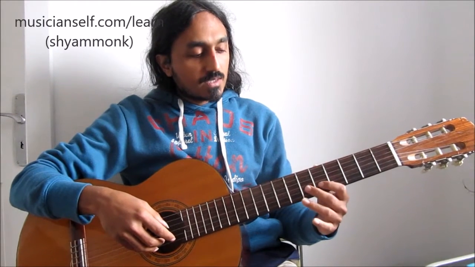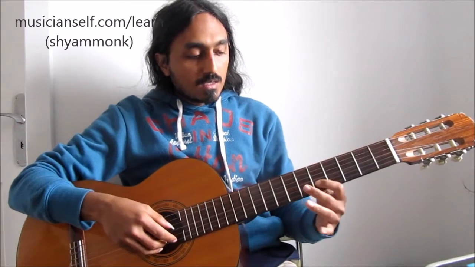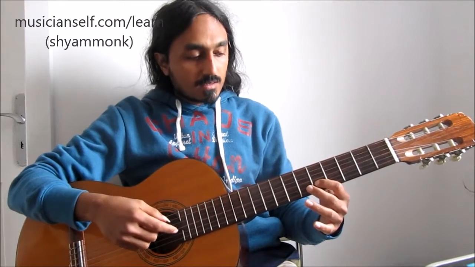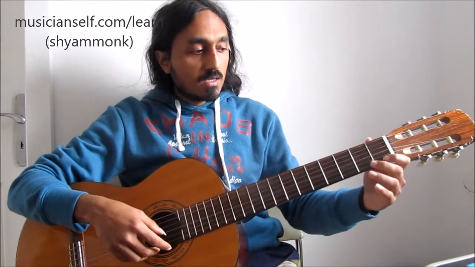Then after Ga3, this Ga3 is an E note, right? The first string open is also an E note. Ga3, then after that Ma1 and Ma2. There is no Ma3. You can play the same thing here also. If you start on the first string, E note is Ga3, Ma1, Ma2, Pa.